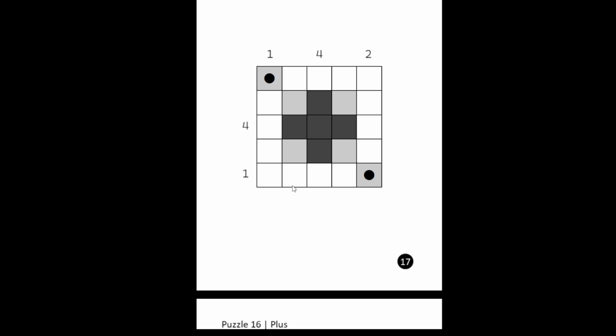Now I need to connect around here. So this 2 means I'm never connecting via here. So I need to connect in white around here. Yes. Okay.